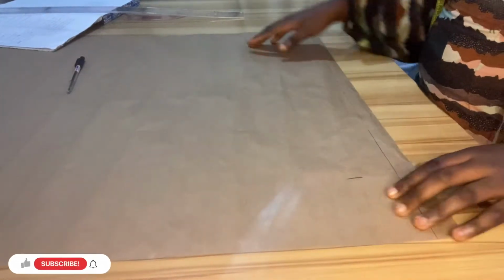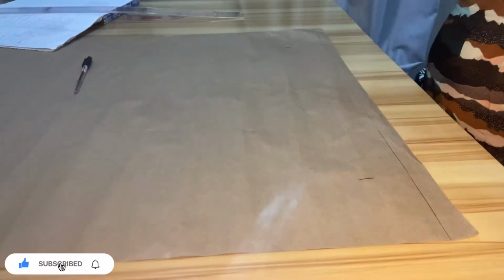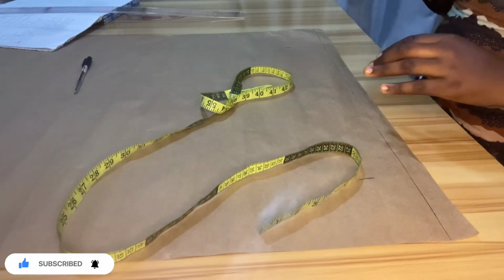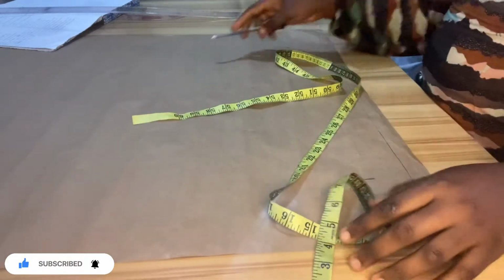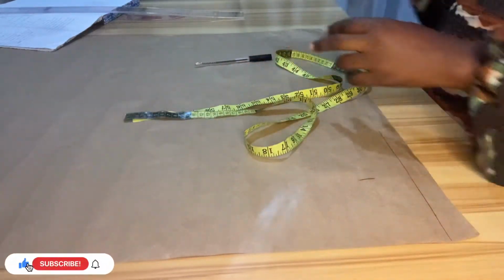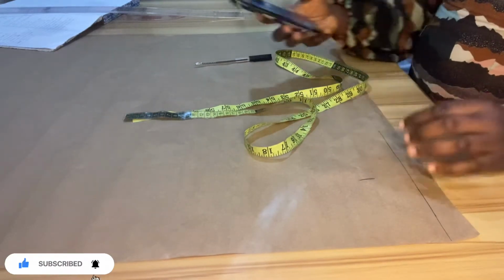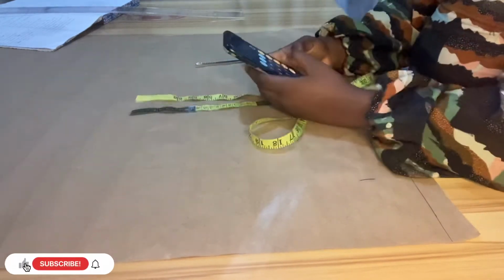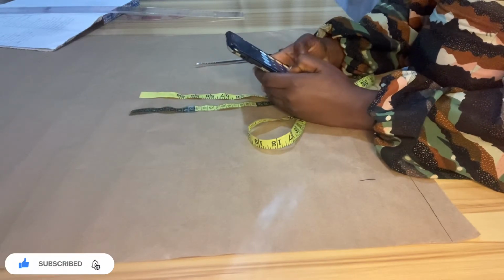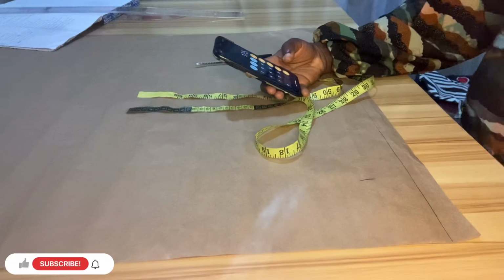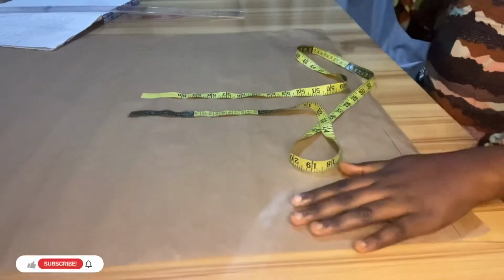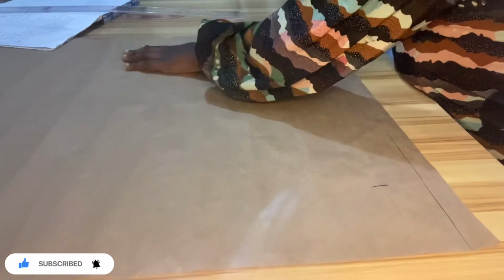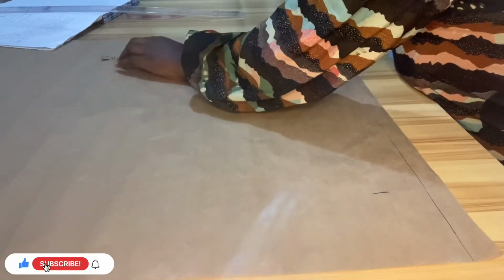Alright guys, so after drafting out your length, the next measurement we are going to be using now is our bust, because that is the larger amount. So our bust is 35 inches. 35 inches divided by 2 is 17.5. Then you add 1.5. Okay, like I was saying, the measurement is 19. So we are going to measure 19 inches here.